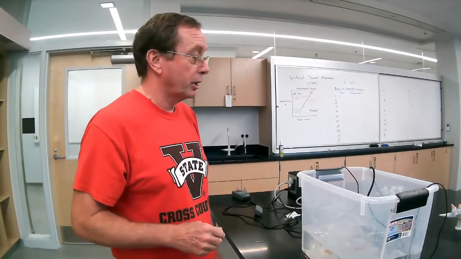So very similar to last time, we're going to start by going up to the board and putting our first temperature in, and then we're going to continue collecting temperatures over the next probably 30 minutes or so. And then once the fish look like they're starting to approach their critical thermal maximum limit, we'll have you guys join back in. So we're going to turn it off for right now, and we will come back to this when we get closer to the end.